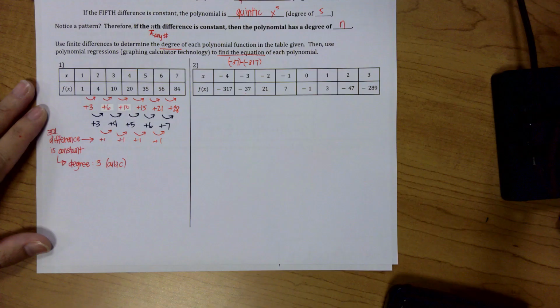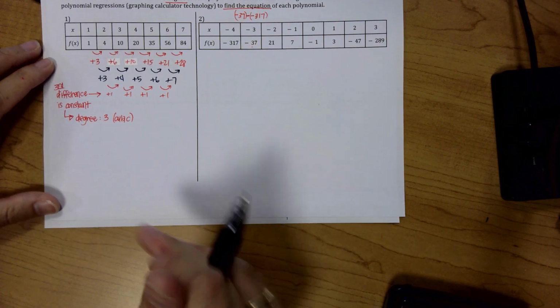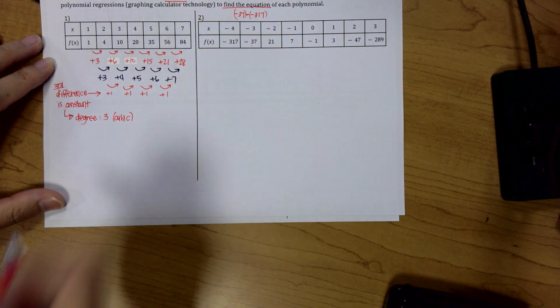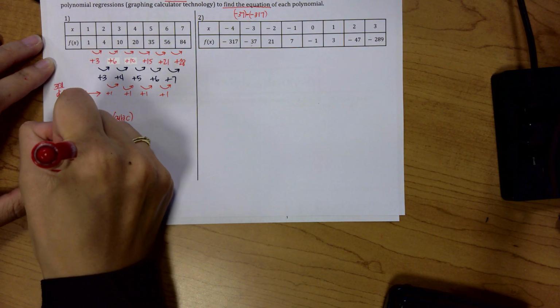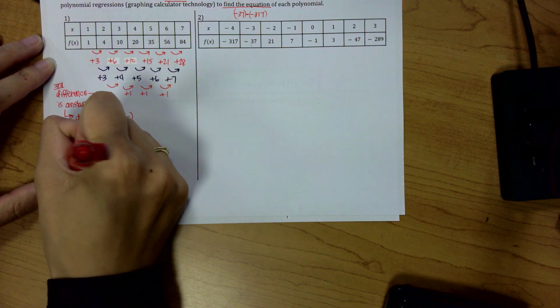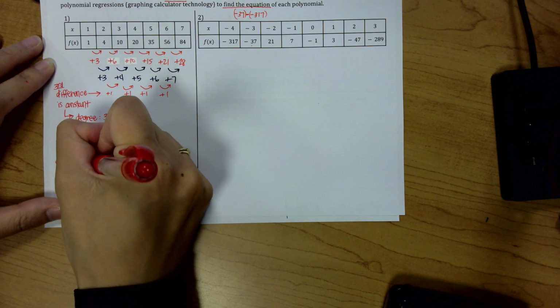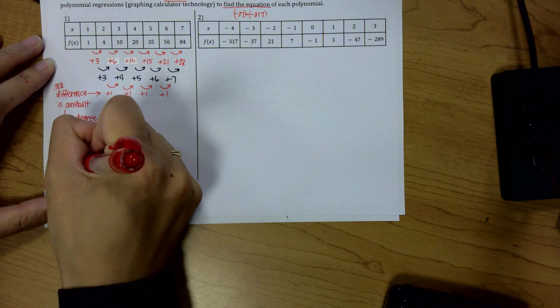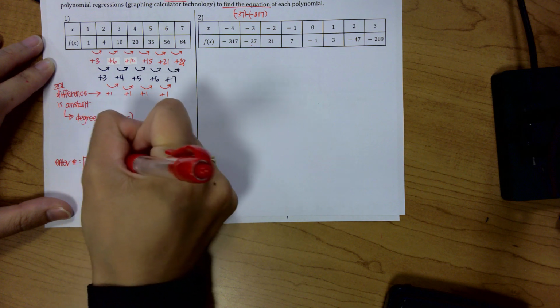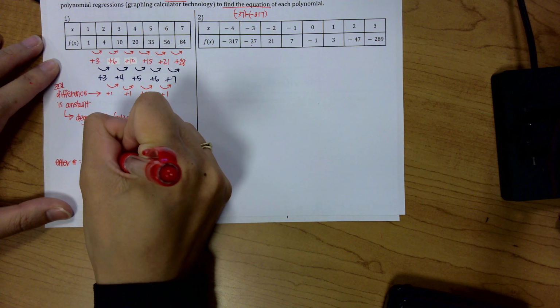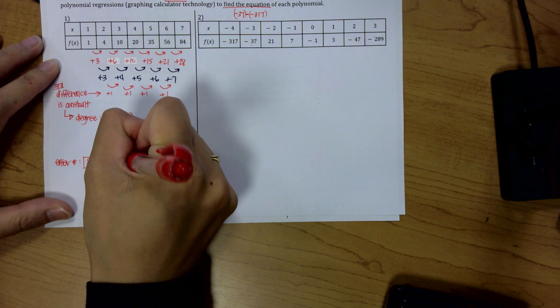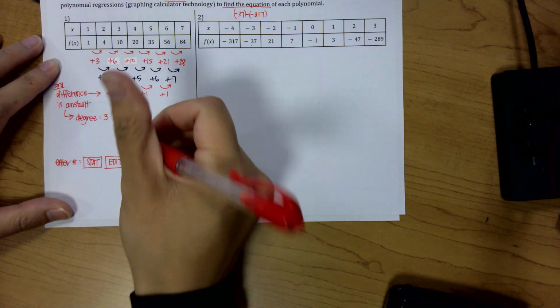Okay. So the first thing you need to do to enter your numbers is you're going to hit stat. I'm going to edit. Let's just write this down first. Okay.